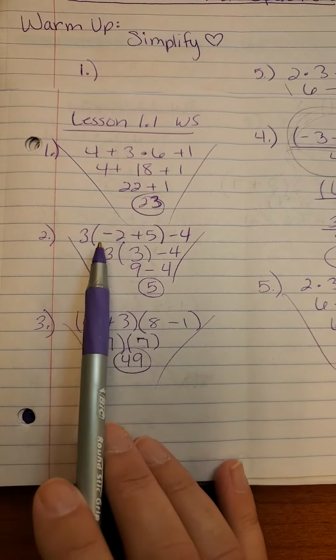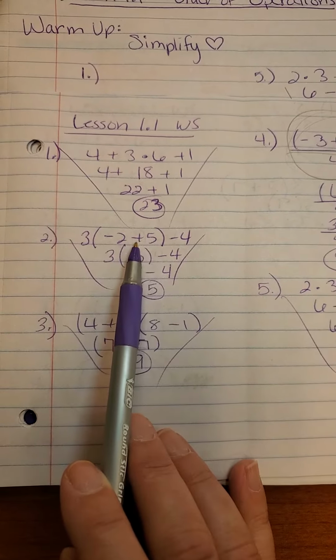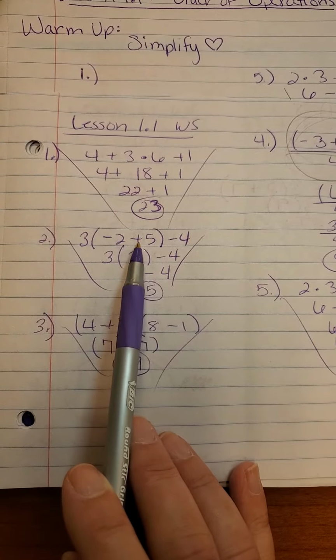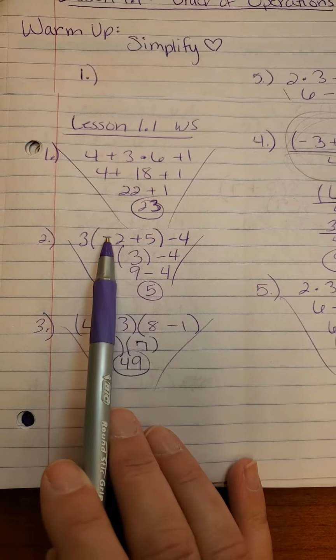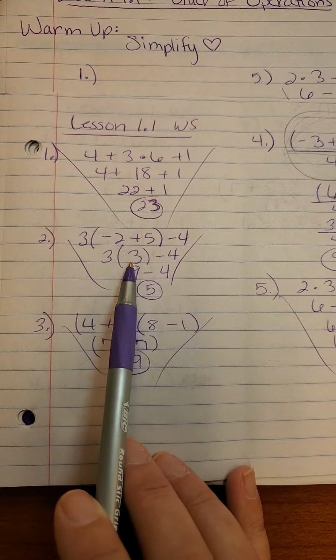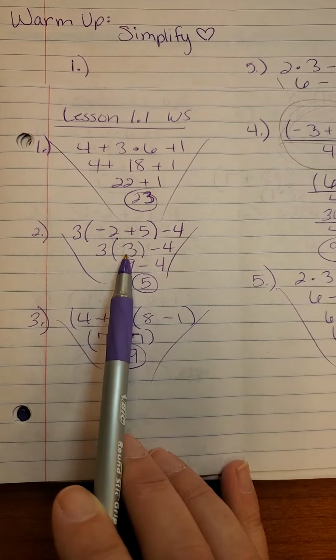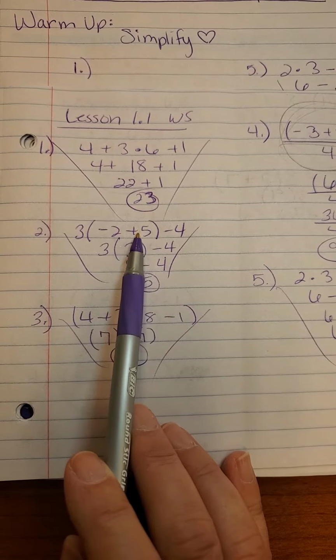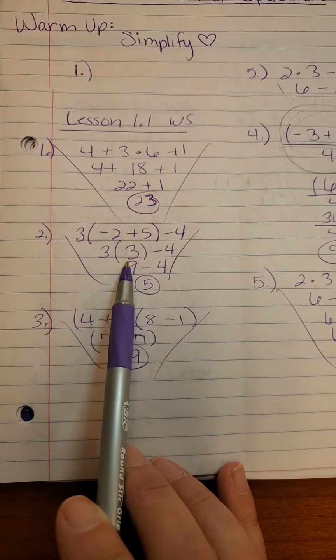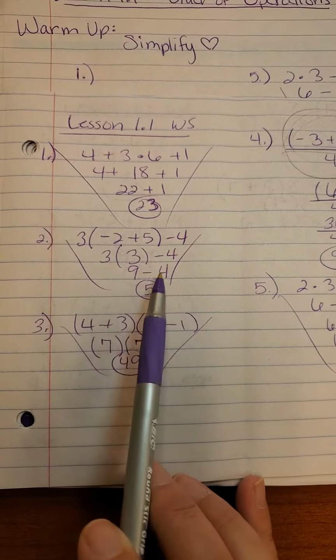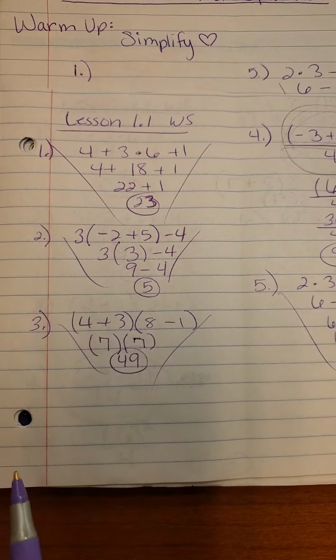On number two, we had to go inside the parentheses first. Integer rule number two, because it's adding, we've got two unlike signs, negative and positive. Subtract the smaller from the larger, ignoring signs. That's 3. Keep the sign of the larger. When you're ignoring signs, 5 is bigger. It's positive. Your answer is positive. Then we'll go on to multiply and finally subtract for an answer of 5.